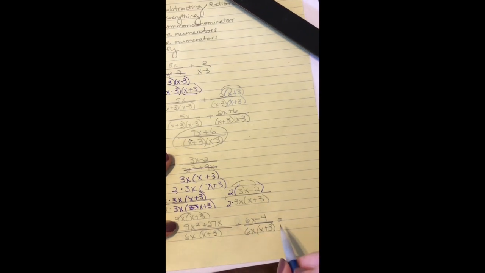And now we add things together. So 9x squared plus 27x plus 6x minus 4. 27x and 6x. Adding those two together, we get 33x. So 9x squared plus 33x minus 4 over 6x, x plus 3.